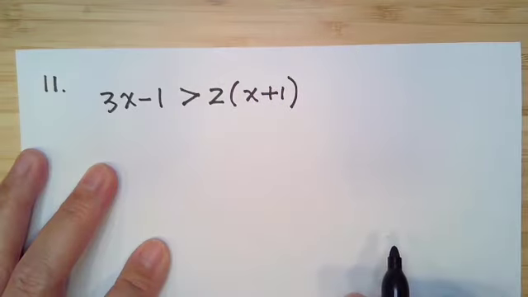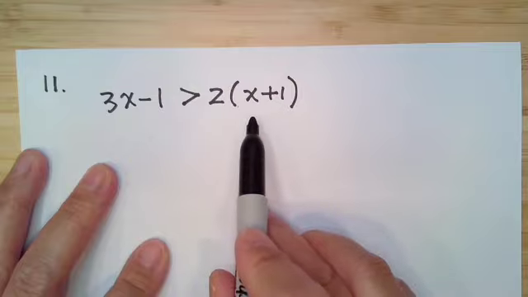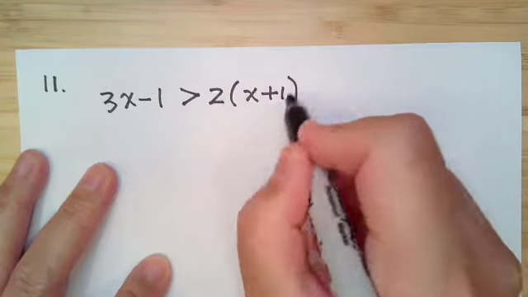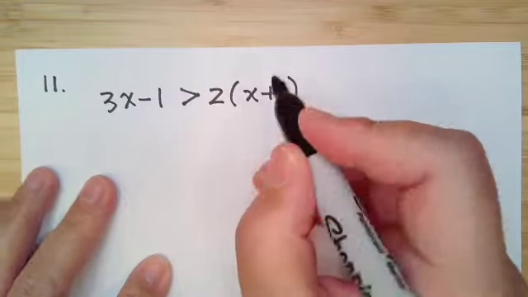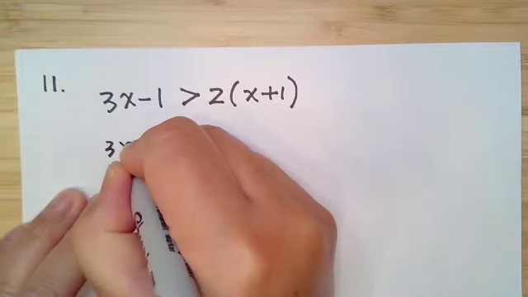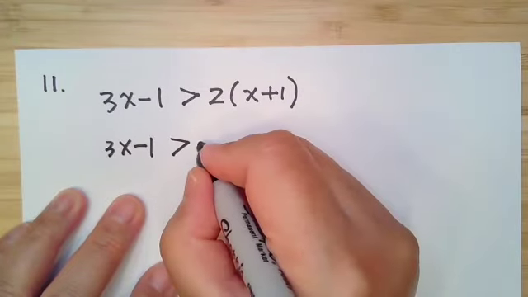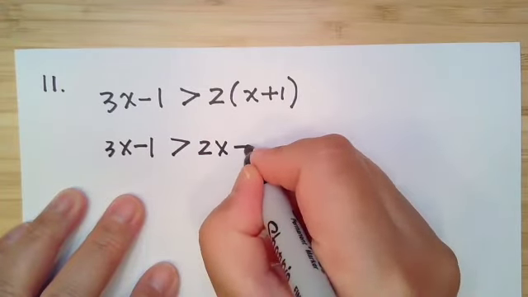We have x on both sides and we have a parenthesis, and usually we just get rid of the parenthesis by distributing 2 inside. So we have 3x minus 1 greater than 2x plus 2.